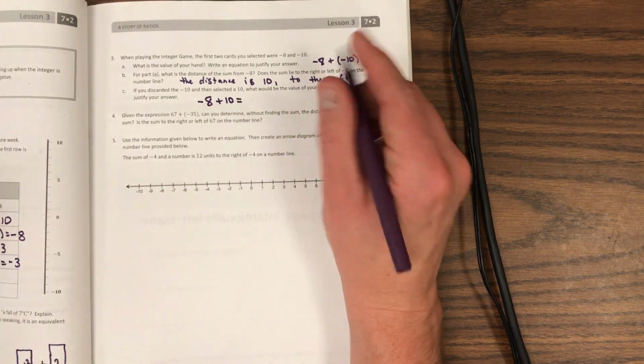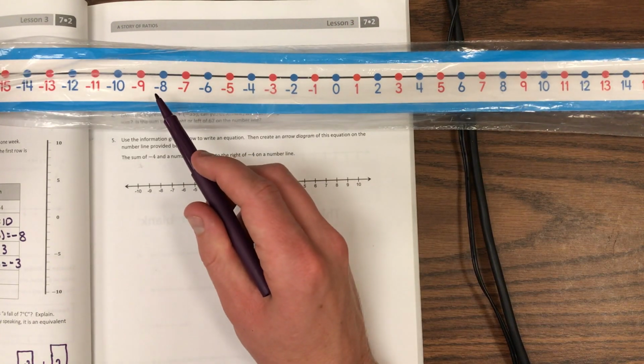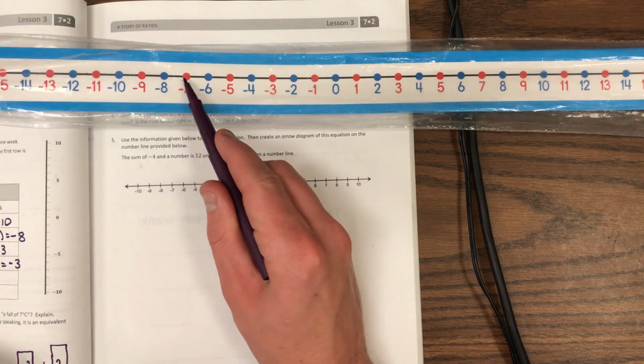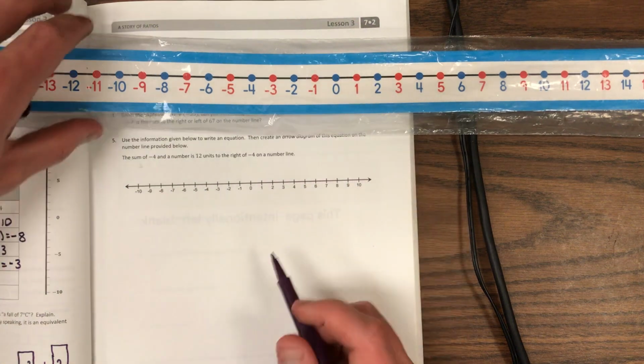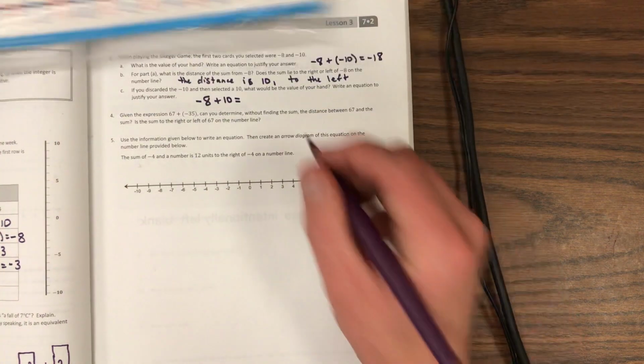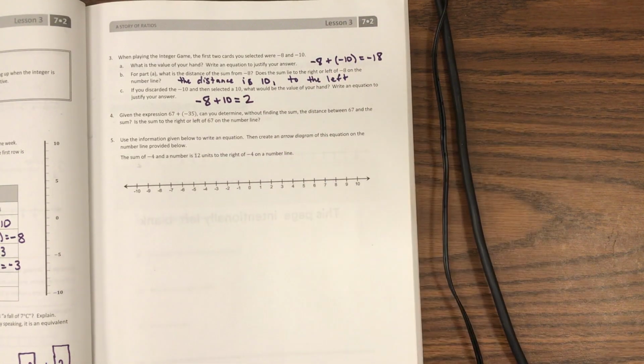And this equals, well, just to be sure, if I'm at negative 8 and I count 10 spaces to the right, 1, 2, 3, 4, 5, 6, 7, 8, 9, 10, I am at positive 2. It says write an equation to justify your answer. There it is. There's your equation.